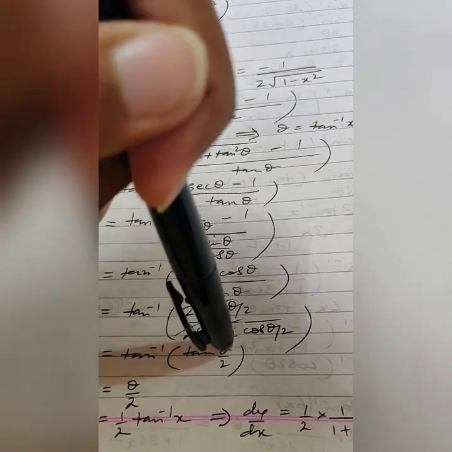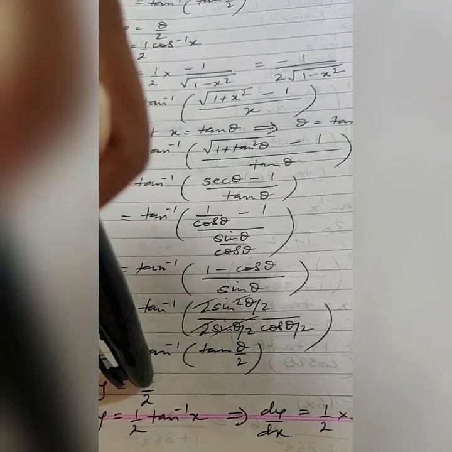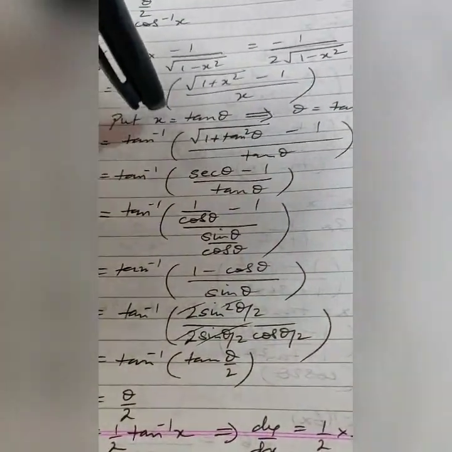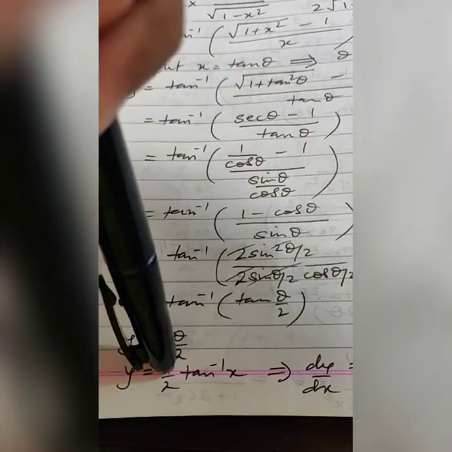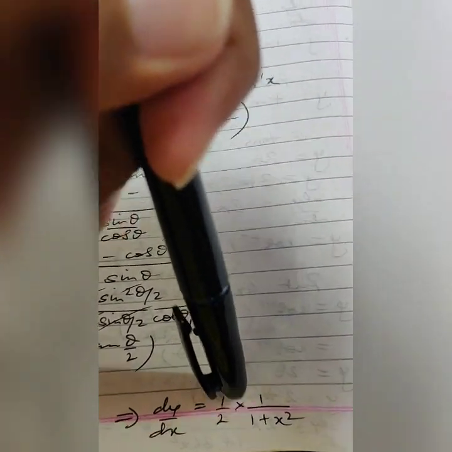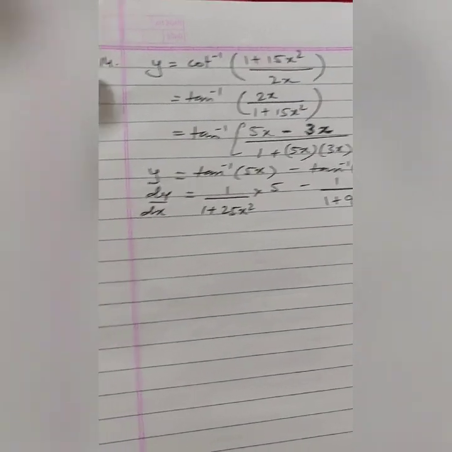Tan inverse of tan goes away, you get theta by 2. Theta, remember, you have tan inverse of x because x was tan theta. So you get half tan inverse of x, which when we derivate, you get half into the derivative of tan inverse of x, which is 1 upon 1 plus x square. Now, the last problem, this is slightly different.